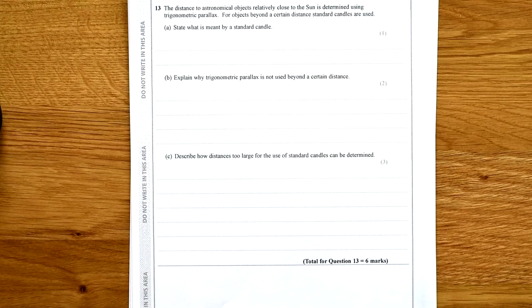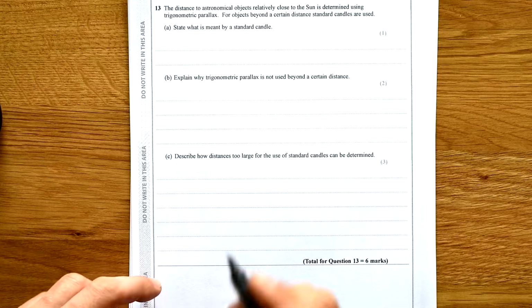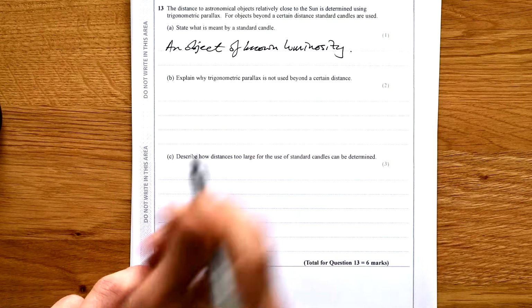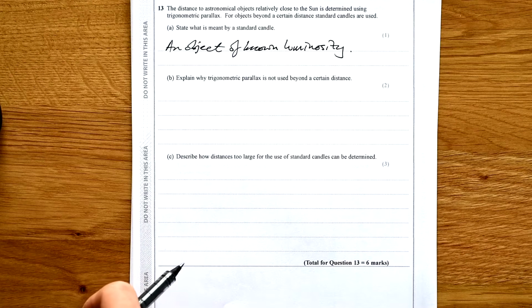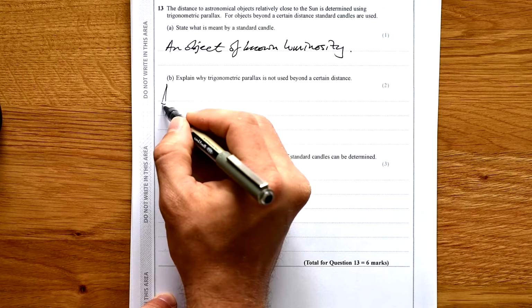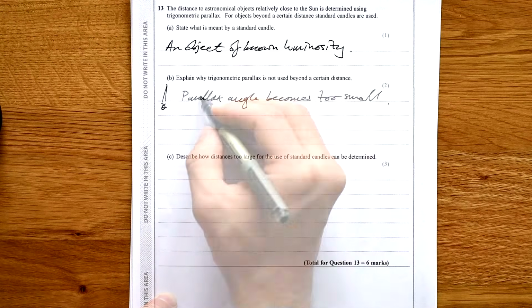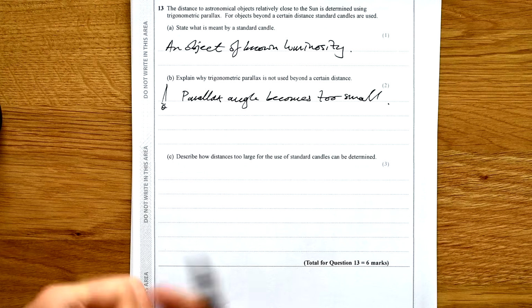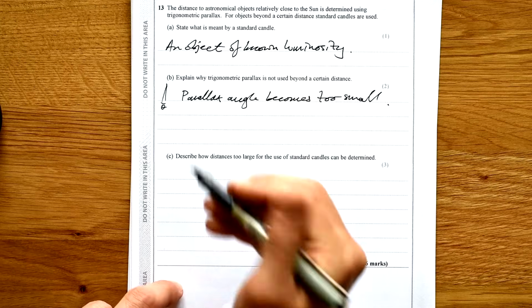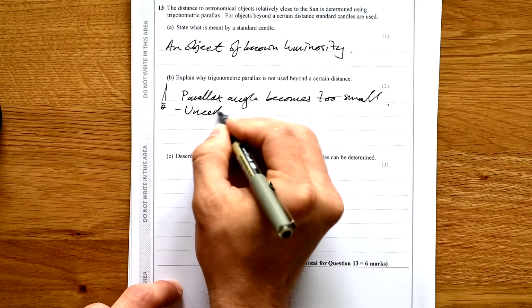Question 13. Distance to astronomical objects relatively close to the sun is determined using trigonometric parallax. For objects beyond a certain distance, standard candles are used. State what is meant by a standard candle. Well, a standard candle is an object of known luminosity. That's the definition. Explain why trigonometric parallax is not used beyond a certain distance. Well, once you get beyond a certain distance, the angle there becomes too small. 2 marks. Well, you can use these angles, I guess. The problem with that, as with most things where you have very small measurements, is that uncertainty becomes too great.